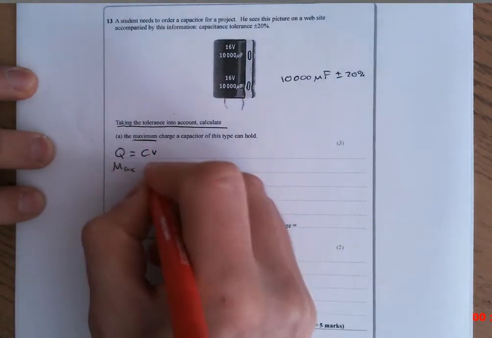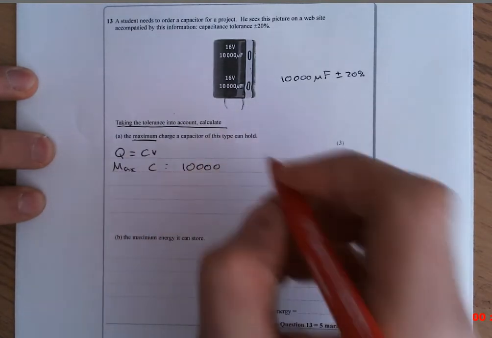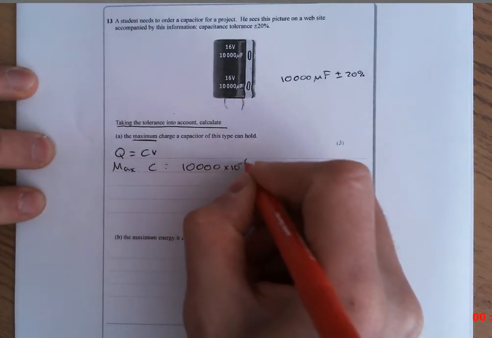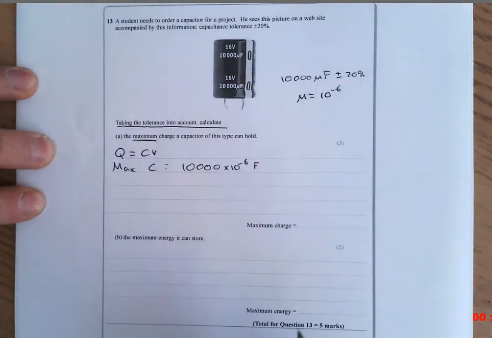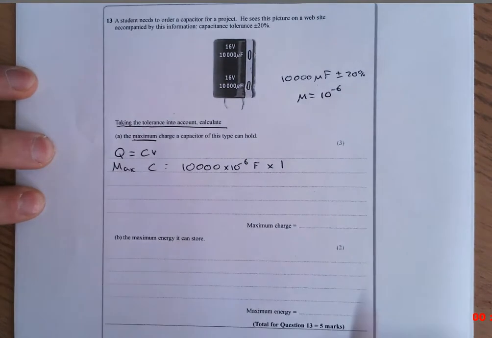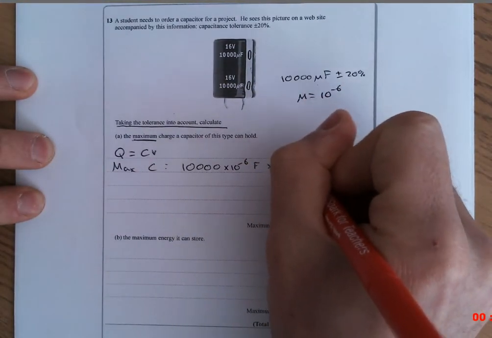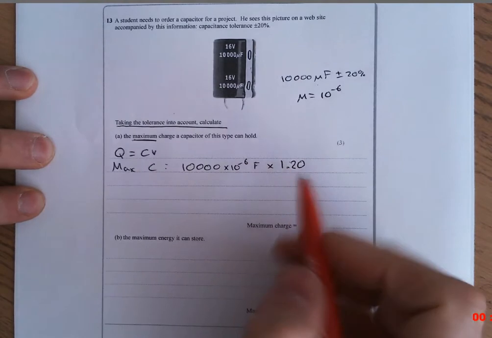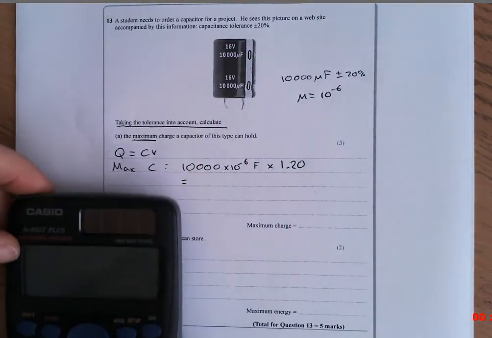So we're going to write down the max capacitance, and it's going to be 10,000 times 10 to the minus 6 farads, because micro means 10 to the minus 6, times by 20% or 120%, so 1.20. So that will find our maximum value of capacitance.